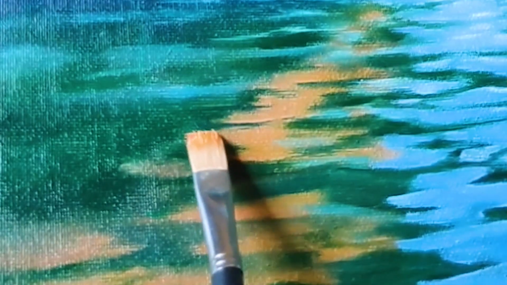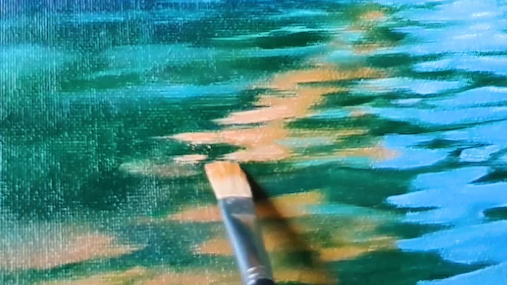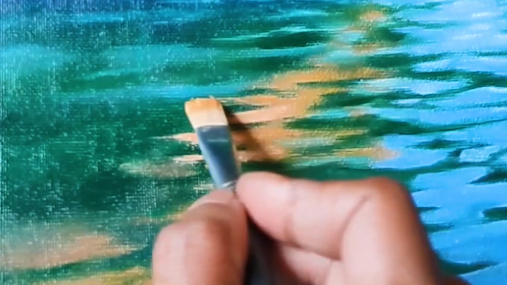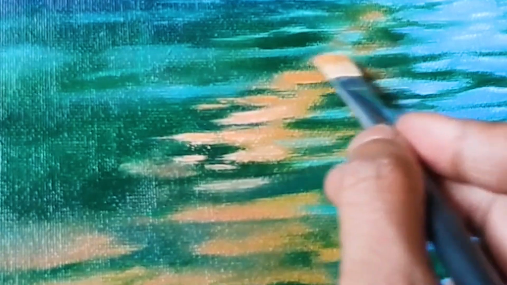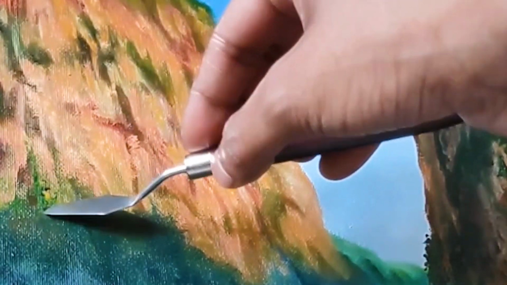So I'm going to revisit the reflections on the water again to add a few more broken shapes and make it a bit more detailed. And finally, I'm adding touches of green on the first cliff.